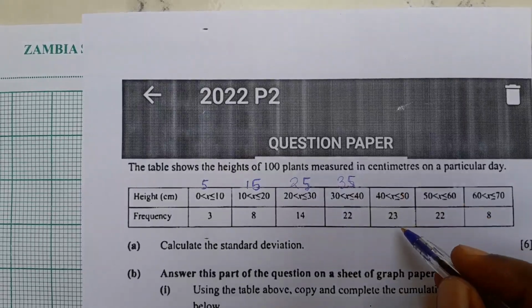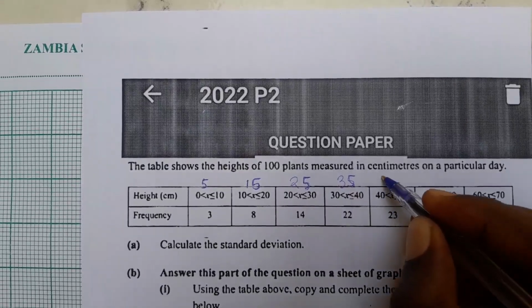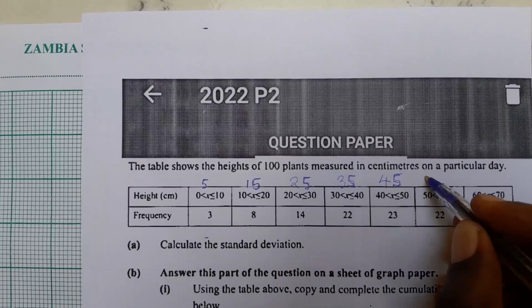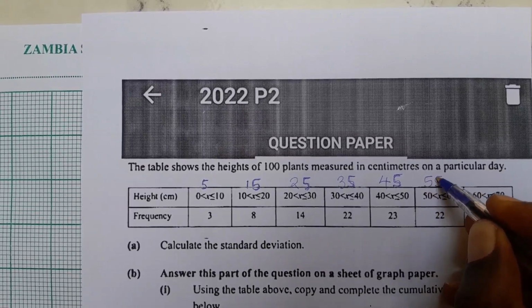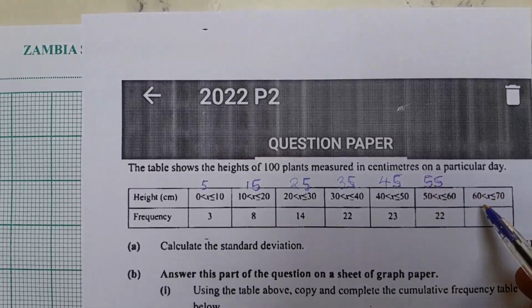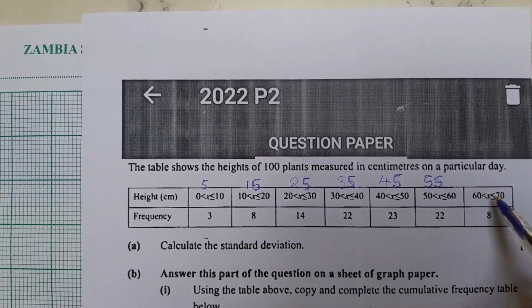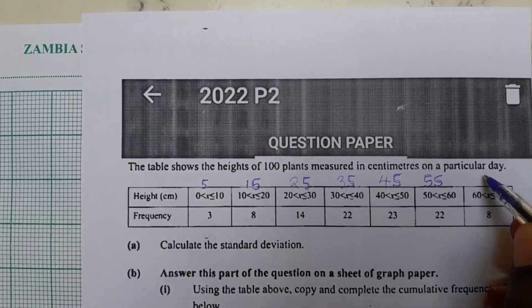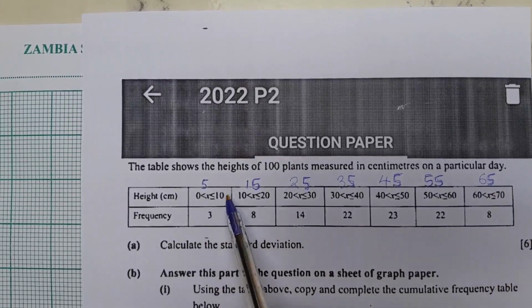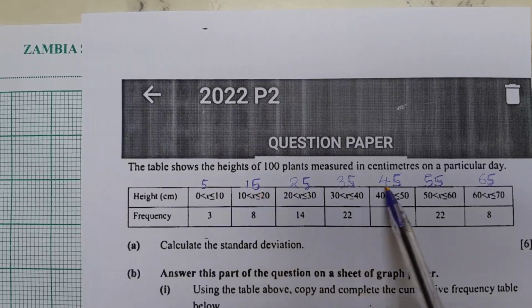This is the first thing you need to do. When you go here, this is 90. You are going to get 45. Here, you are going to get 55 when you add. You move here. What are you going to get when you add here? You're going to get 65. Hope you've seen this first step. You are adding, divide by 2. You find these numbers that are on top. This is the first thing you need to do.